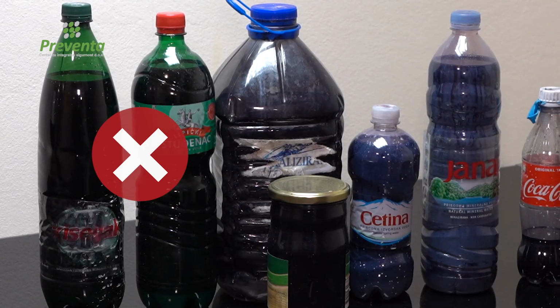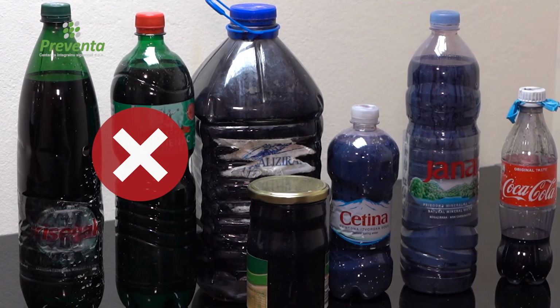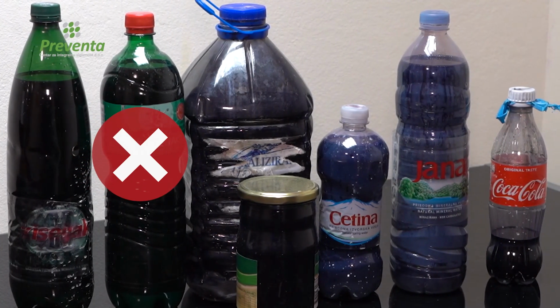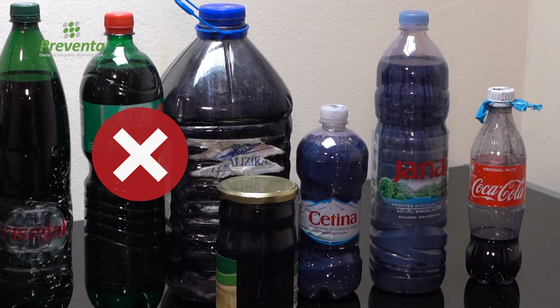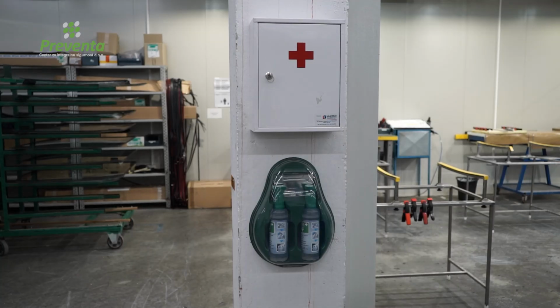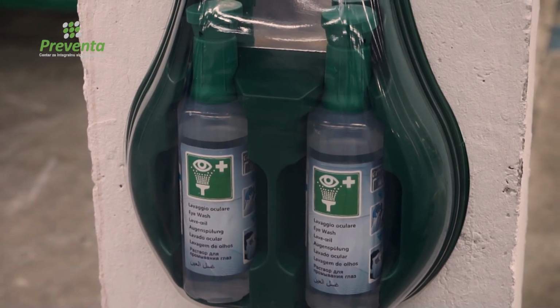Bottles of mineral water, juices, alcoholic, and other recognizable drinks must not be used for the storage of dangerous chemicals because their contents can be accidentally drunk by someone. If dangerous liquids are drunk, drink plenty of water, do not induce vomiting, and seek medical attention. Also, the doctor should be informed exactly which fluid was ingested.